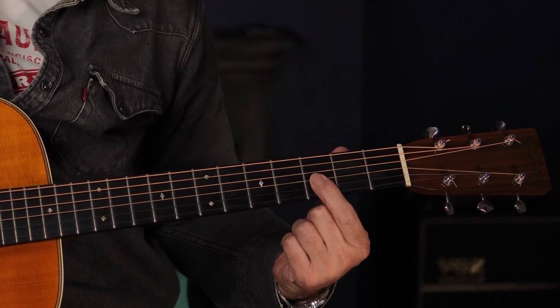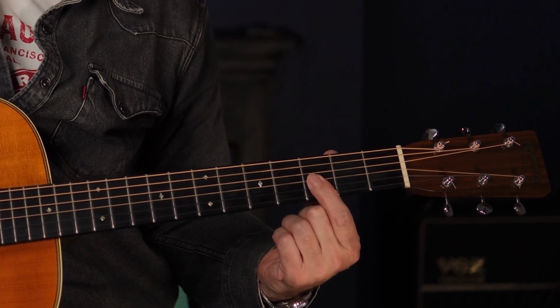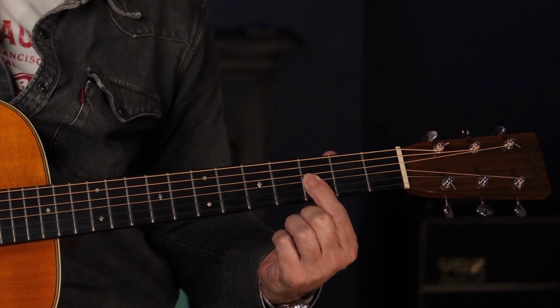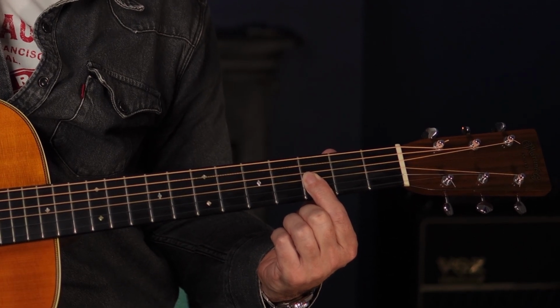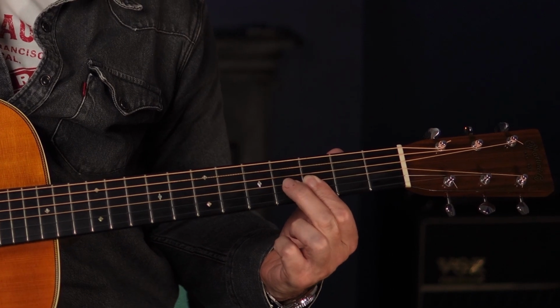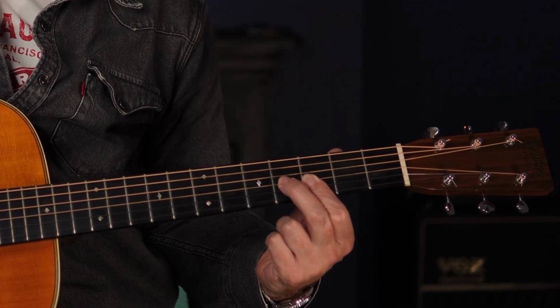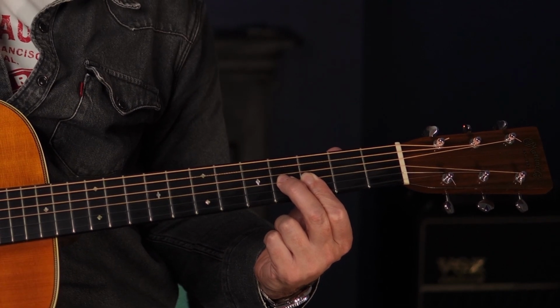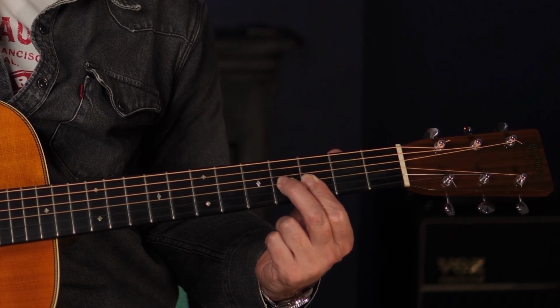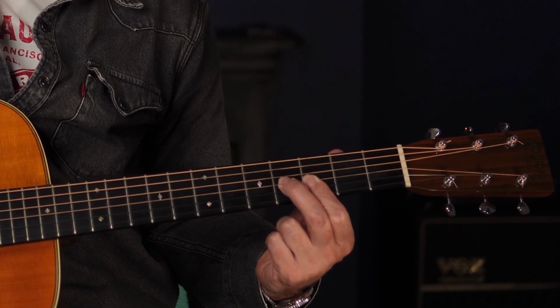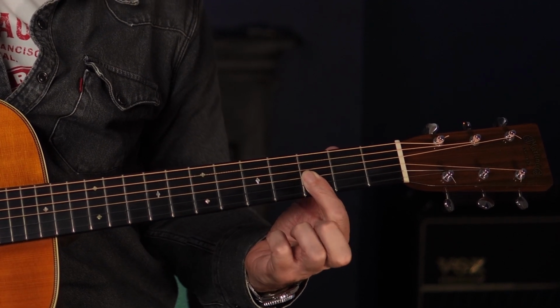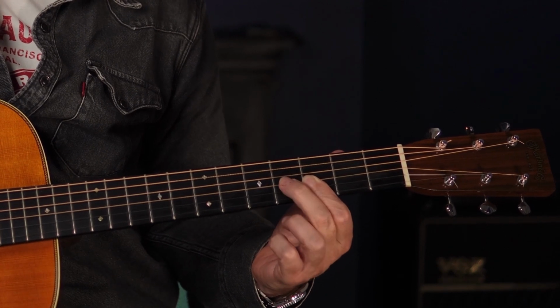Now, the minor third is this third string, third fret. That is a minor third. Now if I add my middle finger to the next fret, the fourth fret of the third string, and play it, it would be a major third. So off, minor third; on, major third.